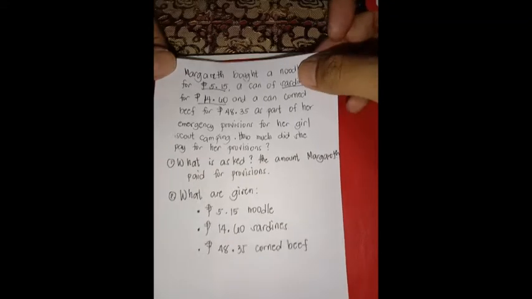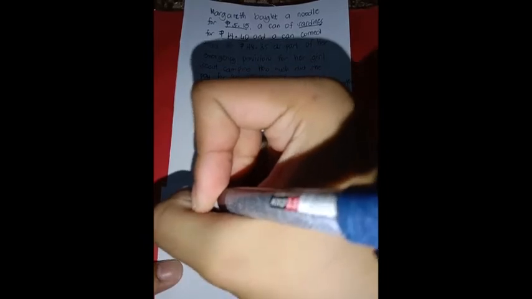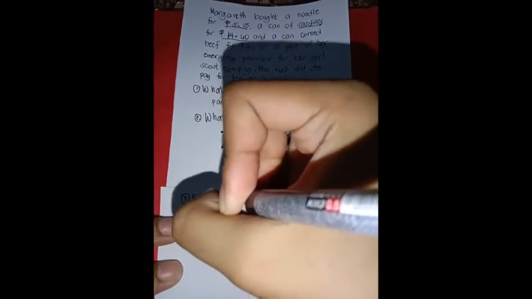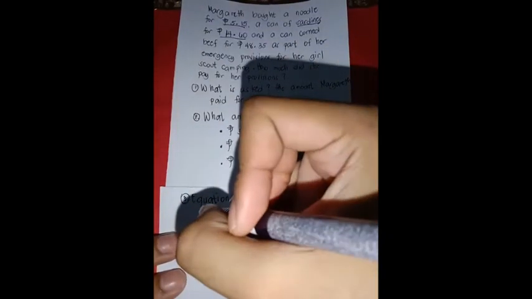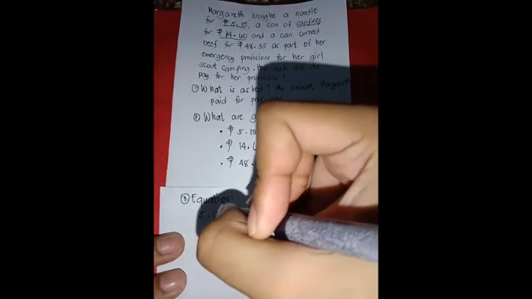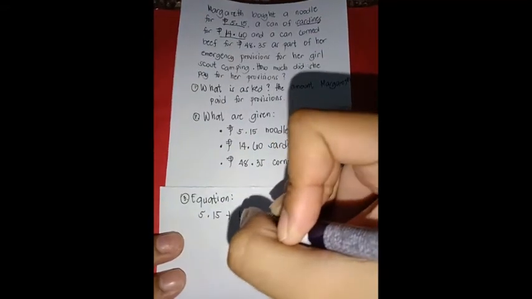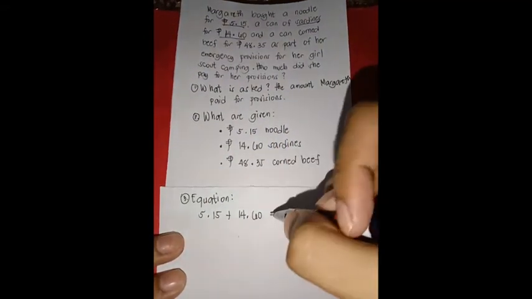So to write the equation here, simply sulat lang natin 5 and 15 plus 14 and 60 plus 48 and 35.